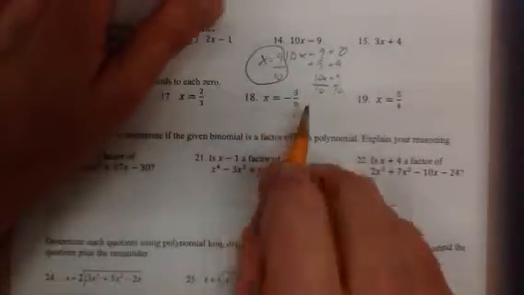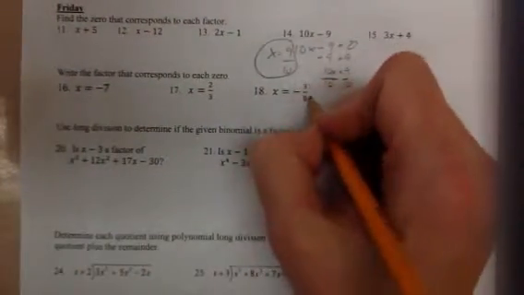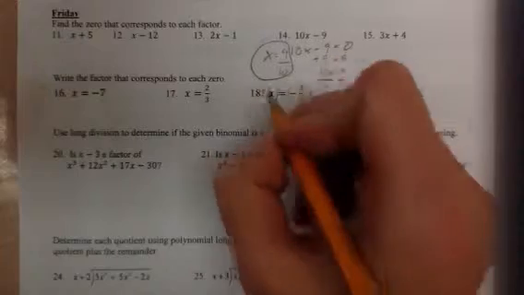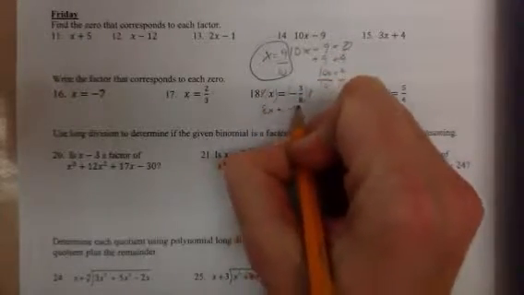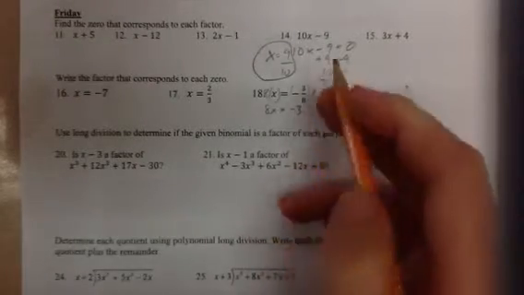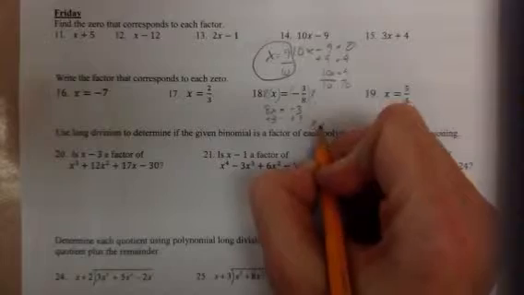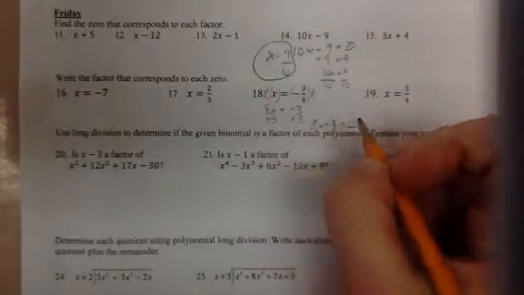Going backwards, I'm really just taking this, but I want to get that 8 out of the denominator, so I'd multiply both sides by 8, right? So then I'd end up with 8x equals negative 3, right? And then I want to get this side equal to 0, so I'd add 3 to both sides. So 8x plus 3 equals 0, right?